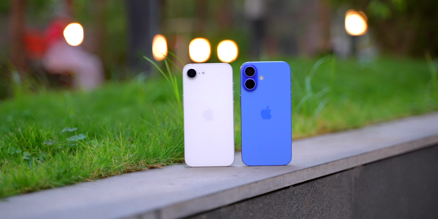So what more does the 16 offer for its higher price tag, or what does the iPhone 16e give up for its lower price tag? Let's find out, starting with the design.